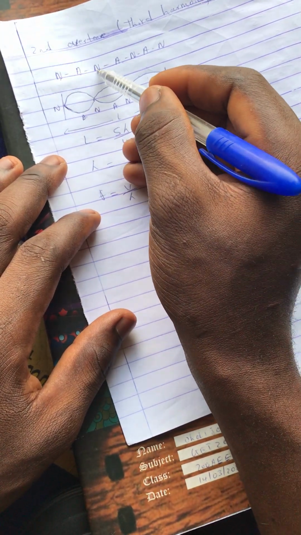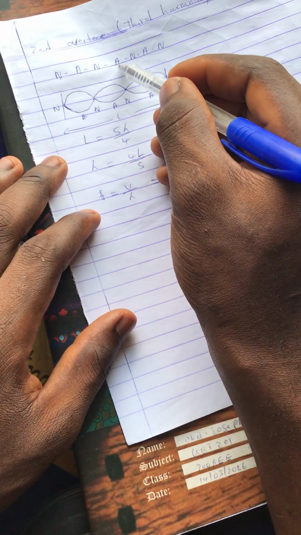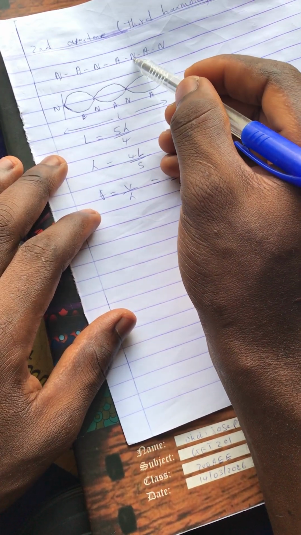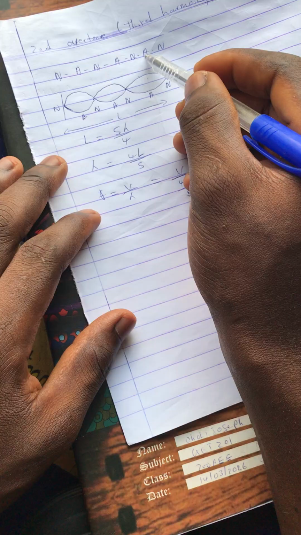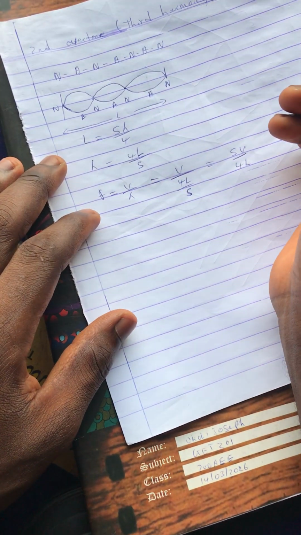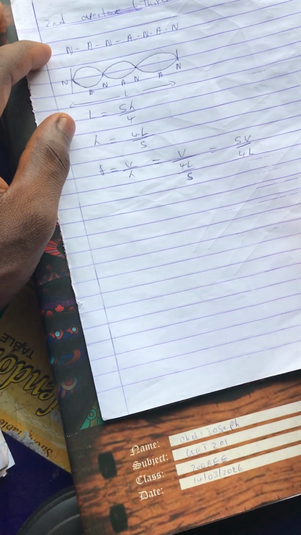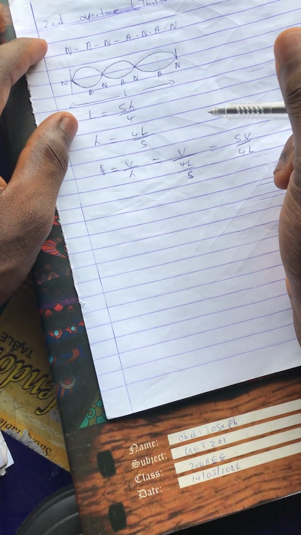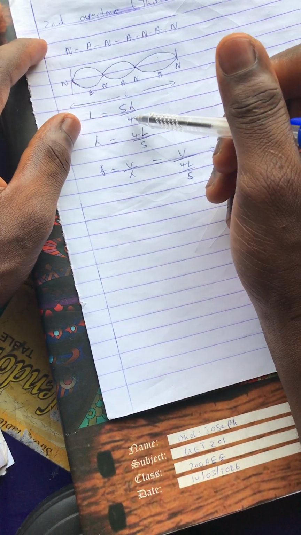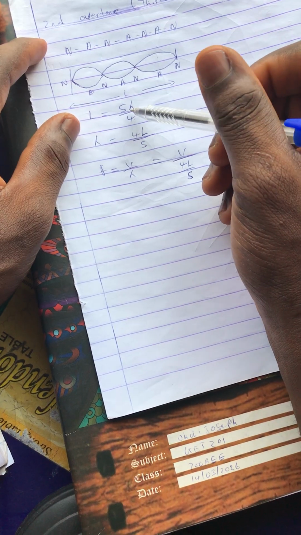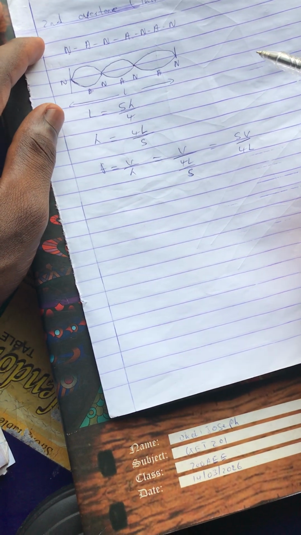From here to here is 2. From here to here is 3. From here to here is 4. From here to here is 5. From here to here is 6. And I wrote 5. Can you see where the mistake comes from? So that is actually wrong. It's not supposed to be 5 lambda all over 4. It should be 6 lambda all over 4.